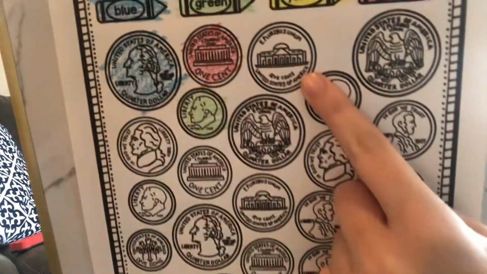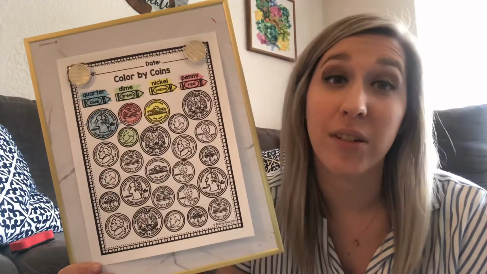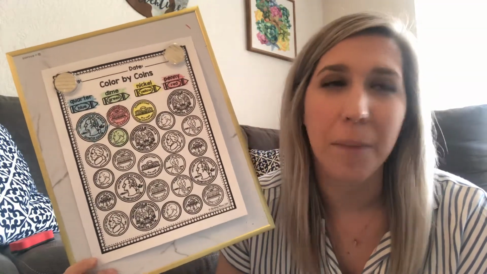Very good, that's green. Okay, and then what's this one up here, the back? That's our nickel. Great job. Okay, and then that one was yellow. So you would just go through your whole sheet and get a chance to color all of those coins and figuring out which ones they are.